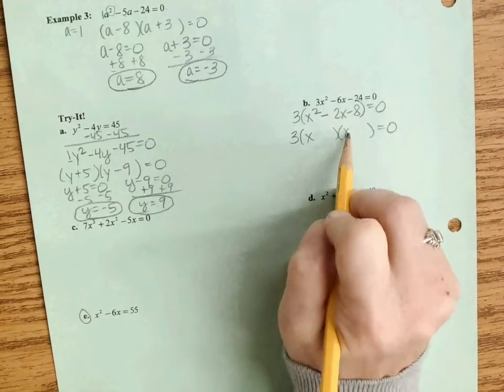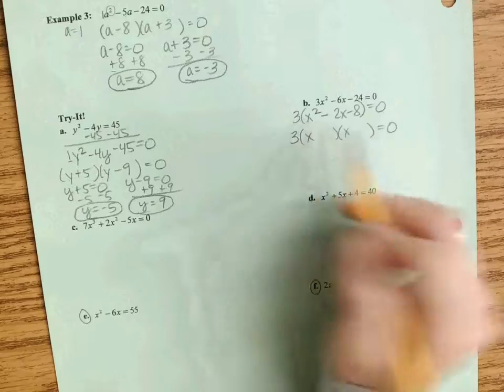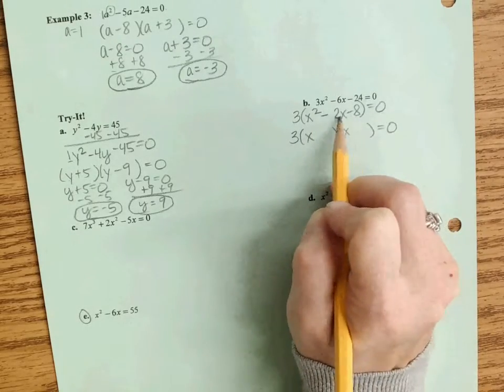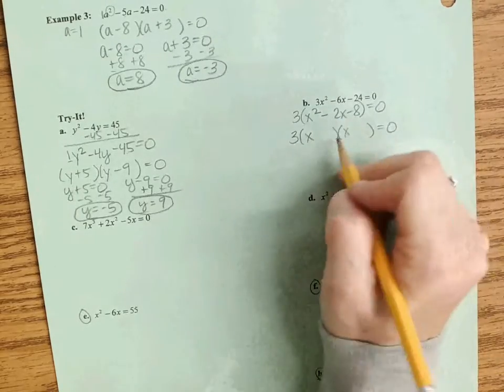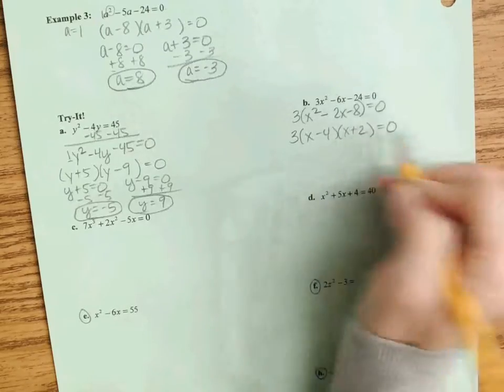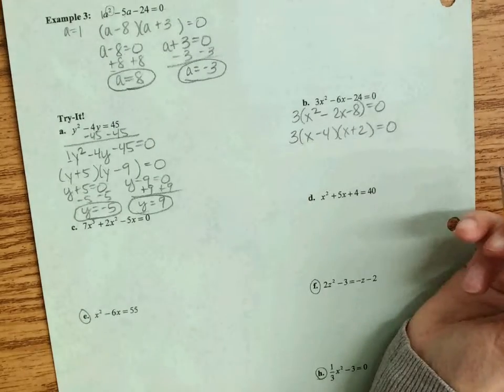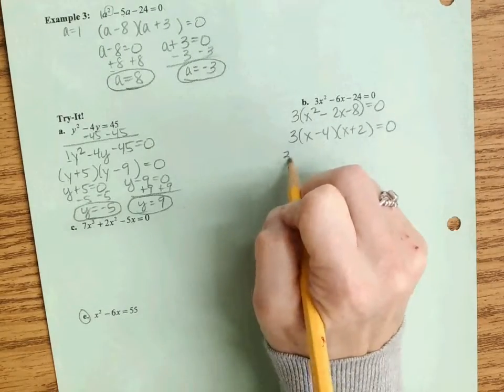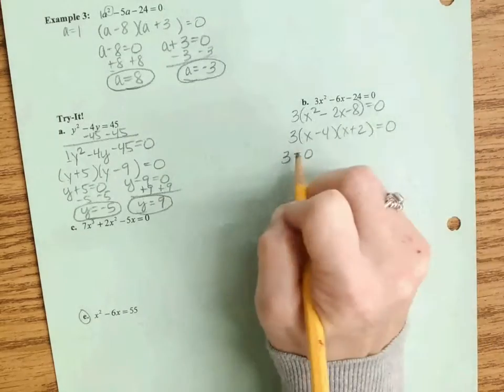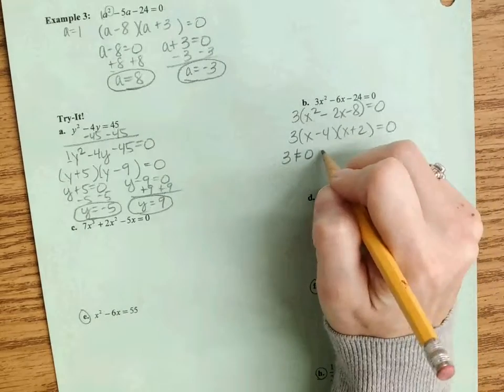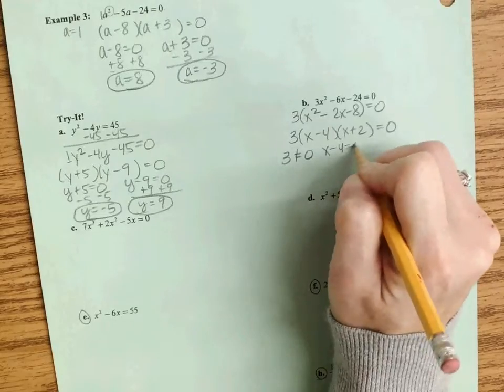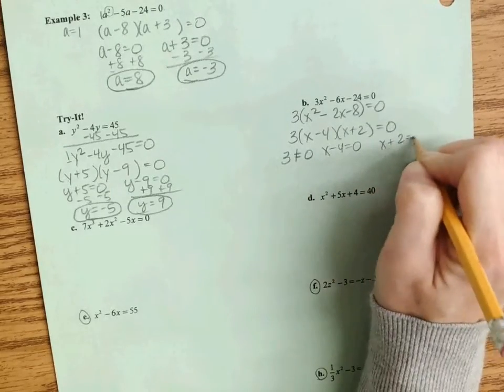I know it's going to be x and x because x times x is x squared. So factors of negative 8 that would add to negative 2 are negative 4 and positive 2. Now I set each factor equal to 0. So 3 equal to 0? Well, that doesn't work, so I'm just going to say it does not equal 0. Then I have x minus 4 equals 0 and x plus 2 equals 0.